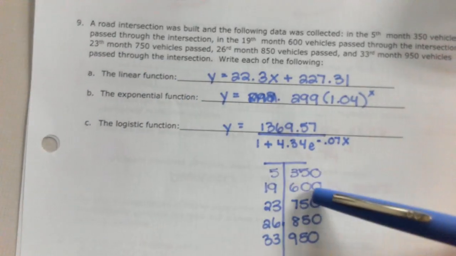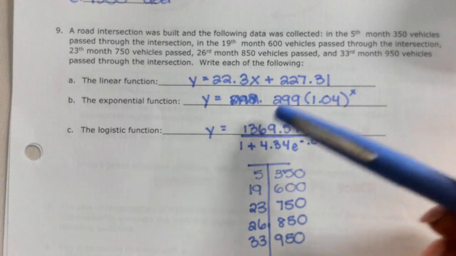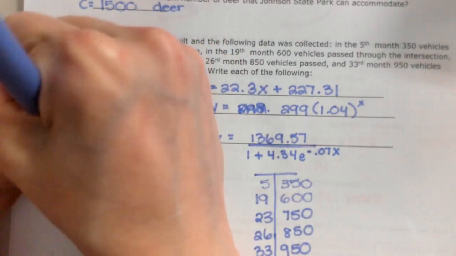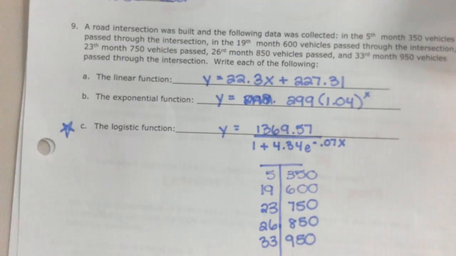So we've used the same points. We've done linear, exponential, and logistic. And based off our model with the S value, logistic would be the best fit.